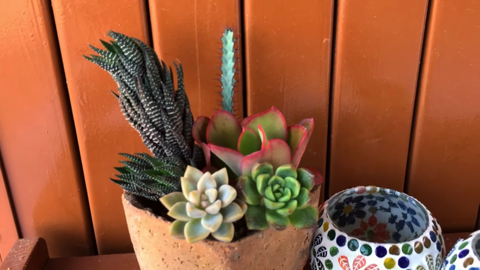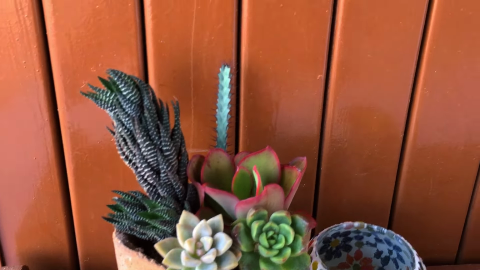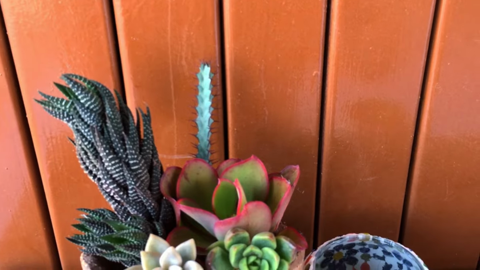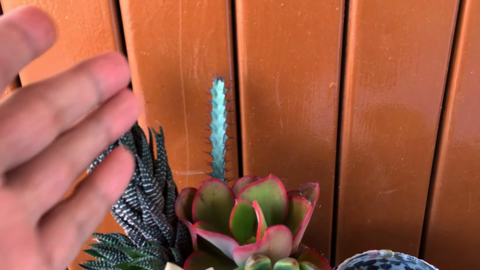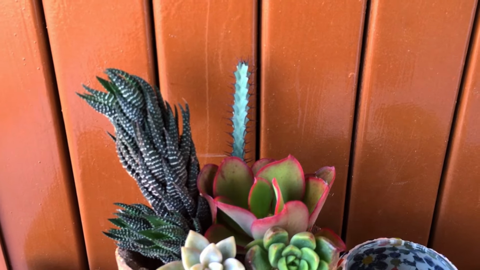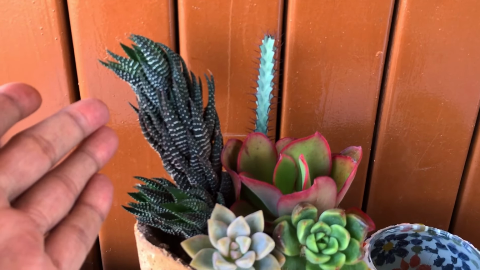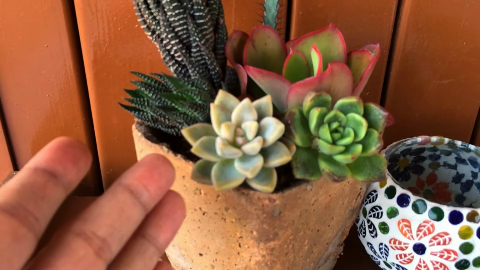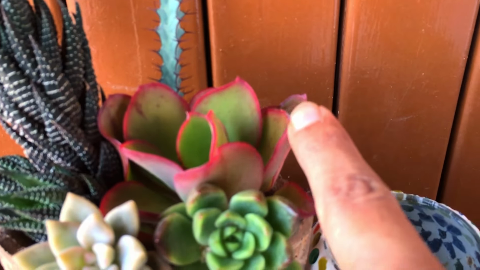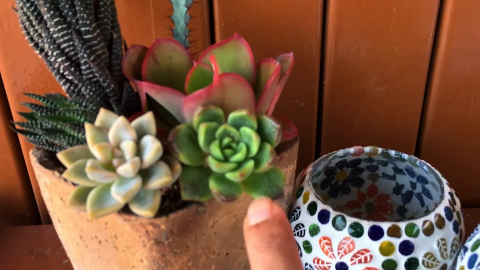So over here, let's take this as an example. I have a euphorbia at the back. Again, this is not a cacti. Even I used to think these are cacti, but they are a different genus. They don't fall under the Cactaceae family. Then we have a haworthia and Graptosedum. We have two echeverias. Again, in echeverias, you can see this is a thin leaf. This is a little bit chubby.